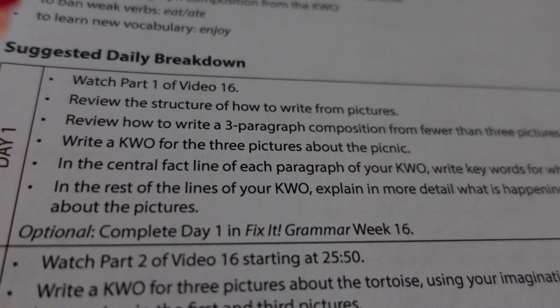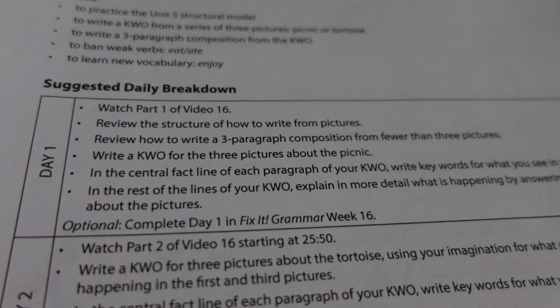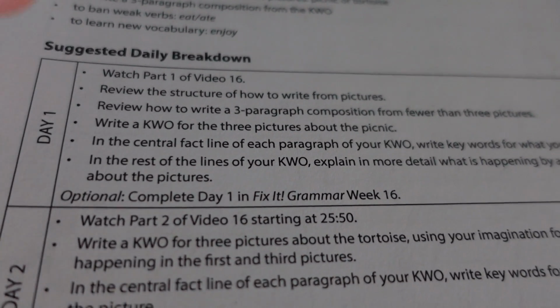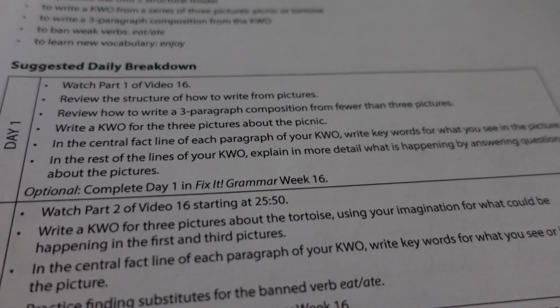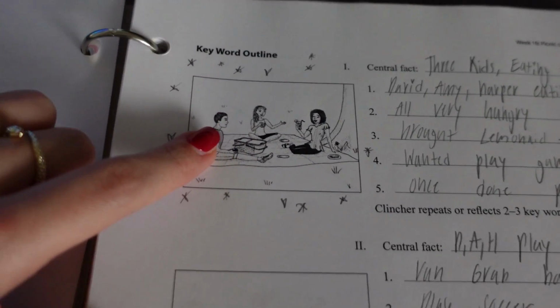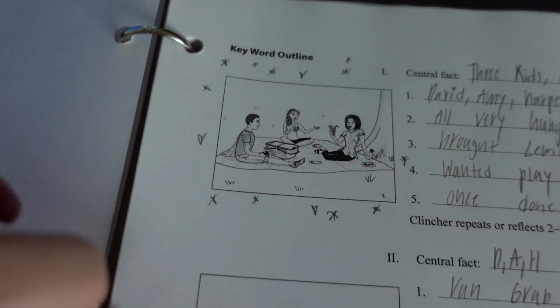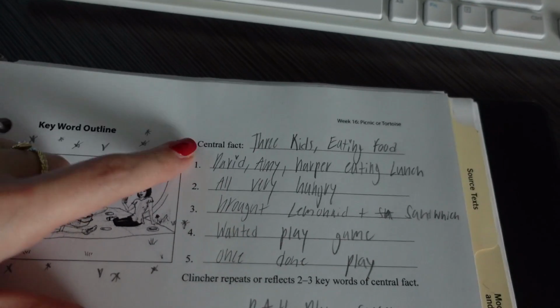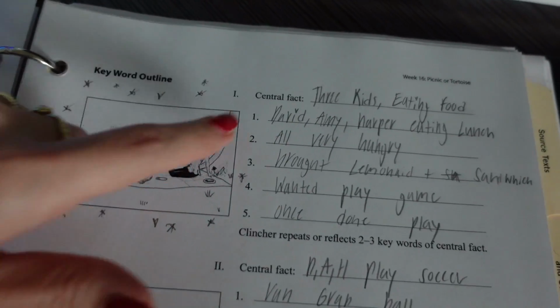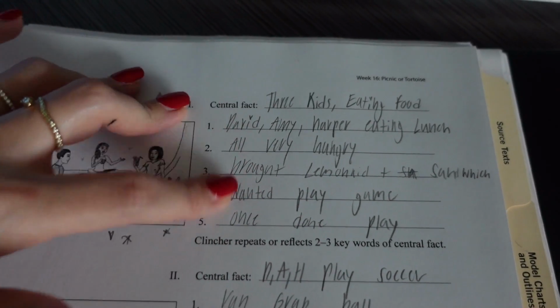They reviewed the structure of how to write from pictures. The unit that we're in on week 16 is how to write a paper just on pictures. Then they had to write a KWO. That's like an outline for a paper if you're not familiar with IEW. And this is what that looks like. In this example, they had 3 pictures that were given to them. They have some people sitting on a picnic, someone playing soccer, and a dog and a bird, it looks like. They have to outline just on these pictures like some writing prompts. They're not writing full sentences or anything. These are just ideas.